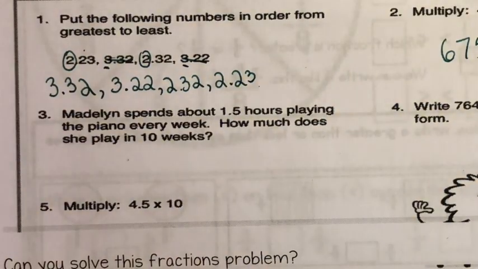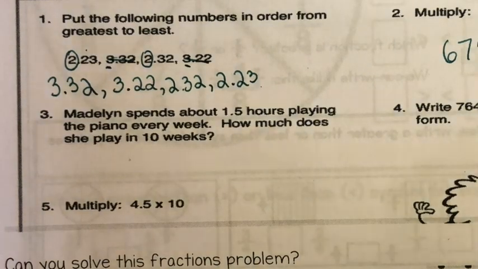All right, we're on to the next one, Madeline. Madeline spends about 1.5 hours playing the piano every week. How much does she play in 10 weeks? So all we have to do is 1.5 times 10, and I'm going to show you a trick.